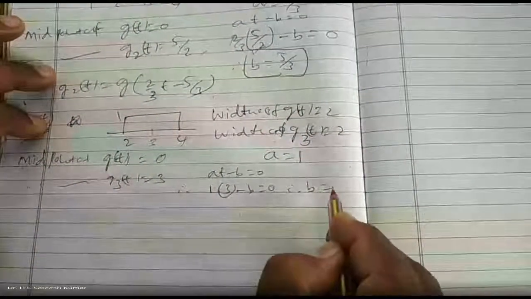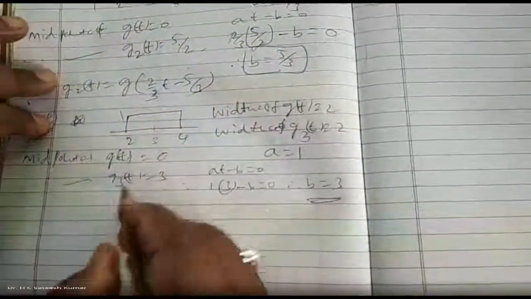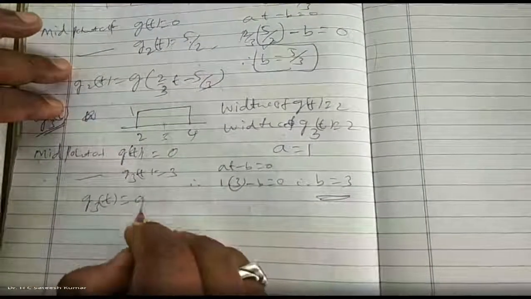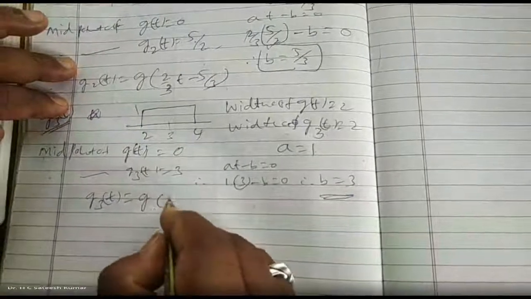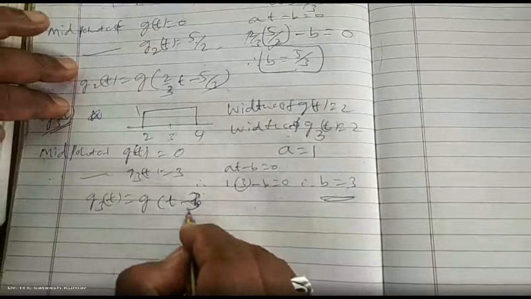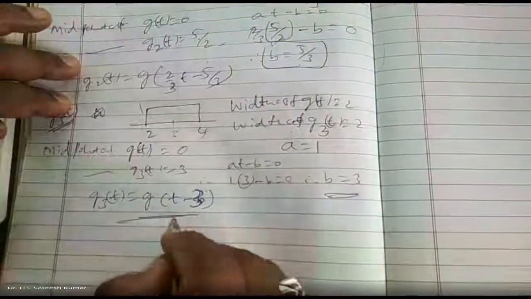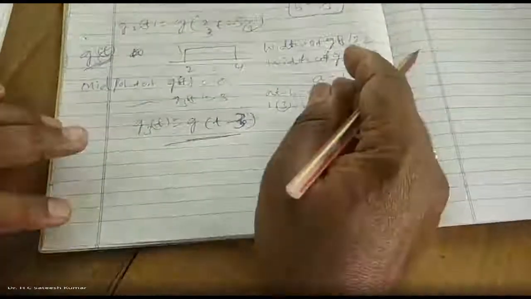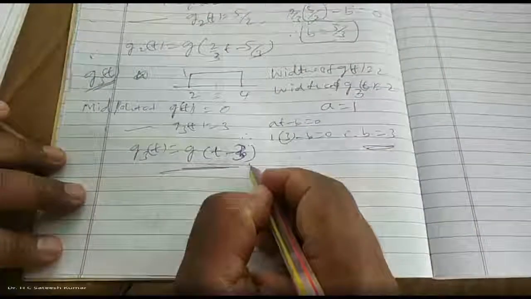Therefore, B is equal to 3. So, therefore, you can write G3 of t is equal to G of A 1 into t minus B. B is what? 3, sorry. So that's how we should do it. Will you agree with that? So G3 of t is equal to G of t minus 3.